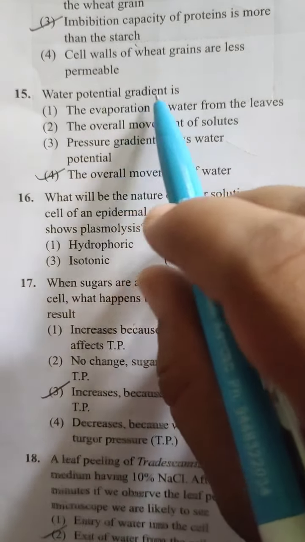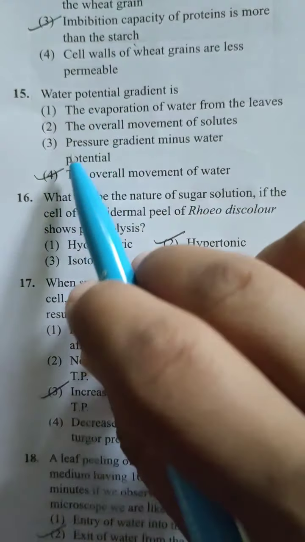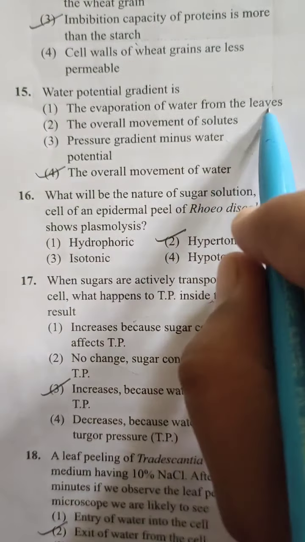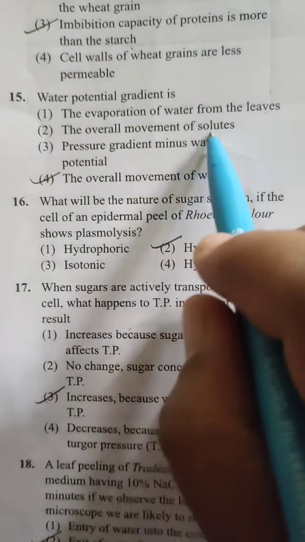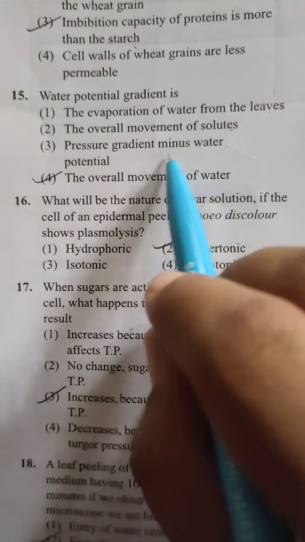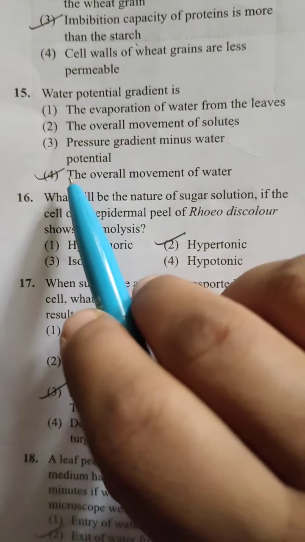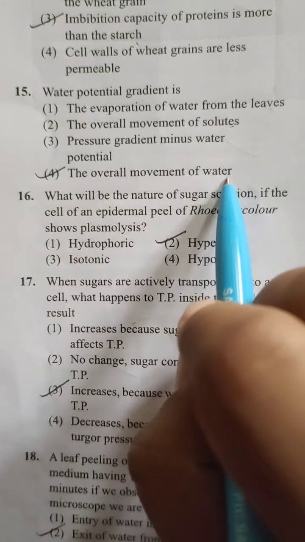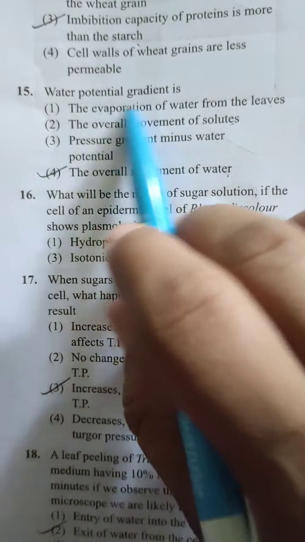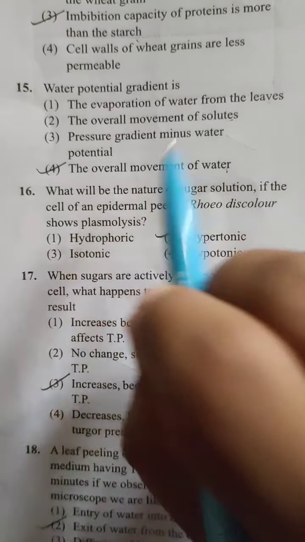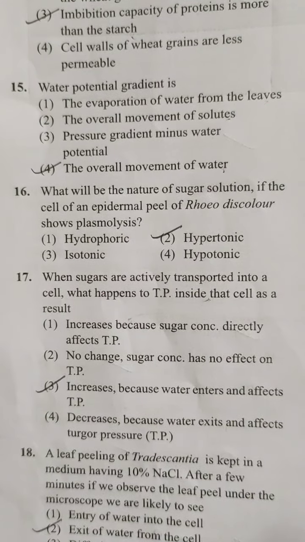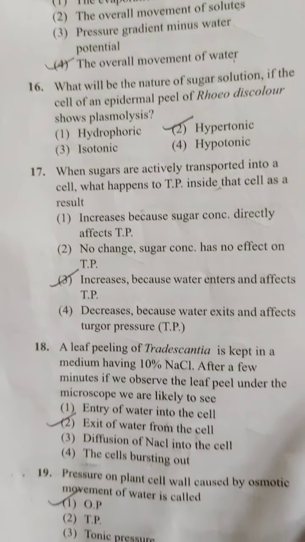Next, water potential gradient is: option 1, the evaporation of water from the leaves. 2, the overall movement of solutes. 3, pressure gradient minus water potential. 4, the overall movement of water. So what do you mean by water potential gradient? It is nothing but the overall movement of water, option 4.